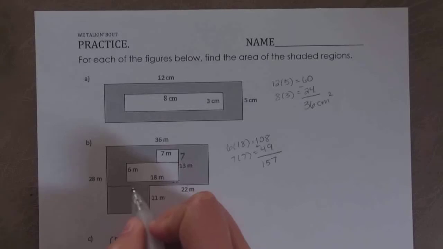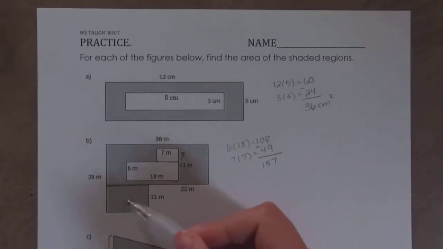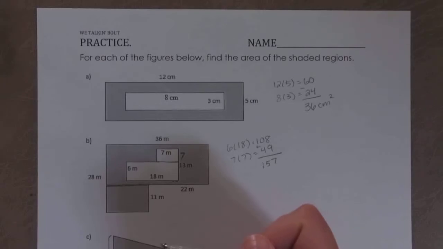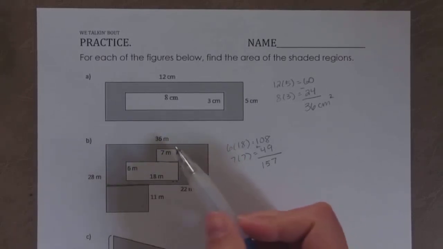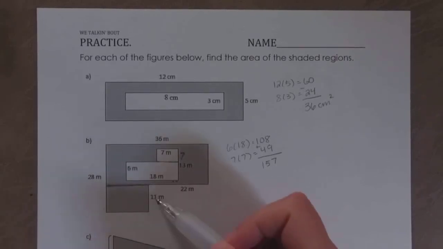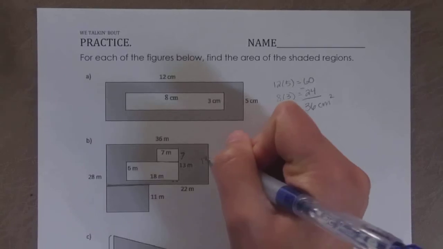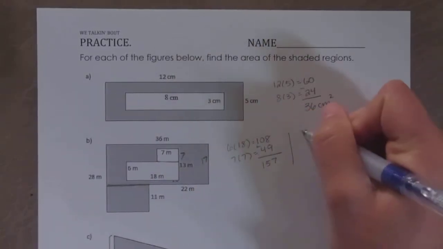Now for the shaded, I'm going to split it up here. The thing with these shapes is you can split them up however you want to. You don't have to do it the same way that I do it, but this is just what my brain sees. Okay, so we have to figure out some dimensions here. This is 36. This whole side is 28, and this is 11. So if I subtract those two sides, I'm going to get 17 for here.